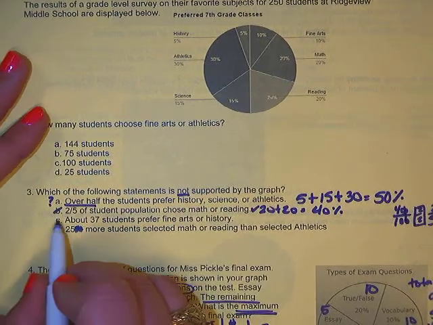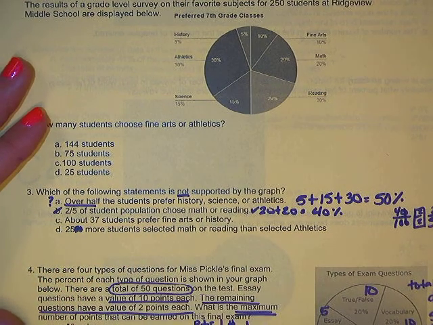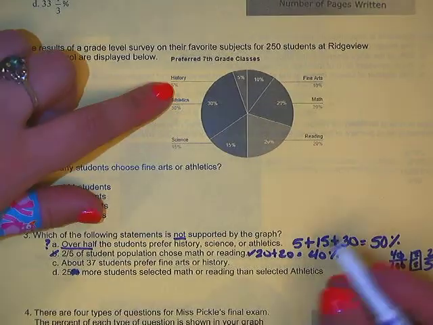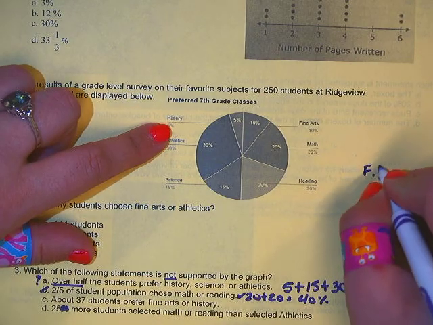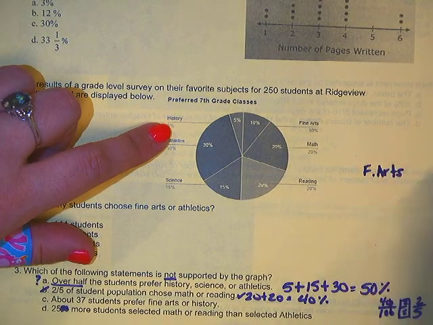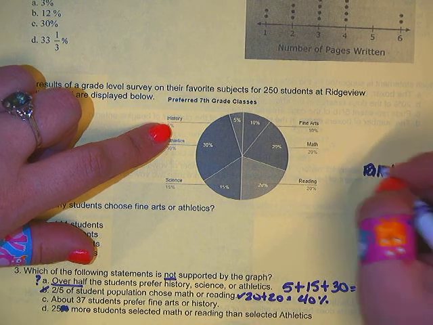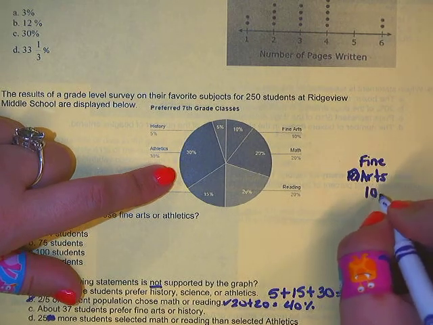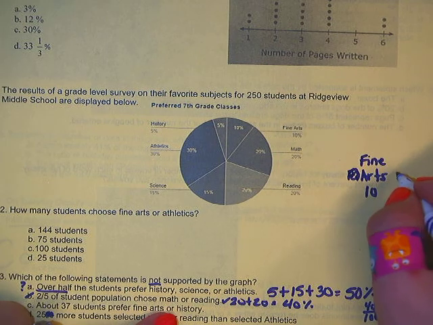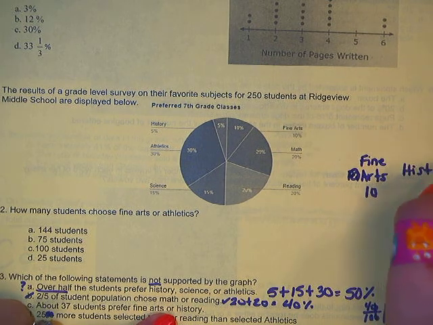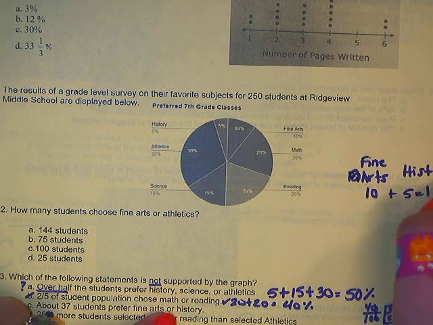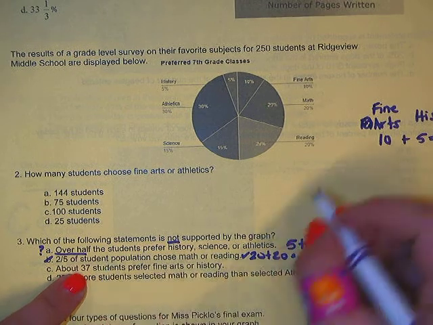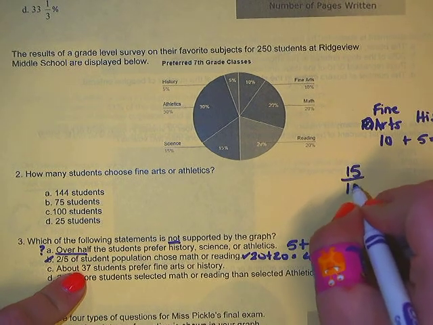Okay? About 37 students prefer fine arts or history. So if I come up here and I look at fine arts, I'm going to write up here because I have a lot more room. Oops, I did not mean to write F, because that looks like something else. Sorry. Fine arts. And fine arts is 10%. History is going to be 5%, so that equals 15%. But I don't want to know percent. I want to know the actual number of people.